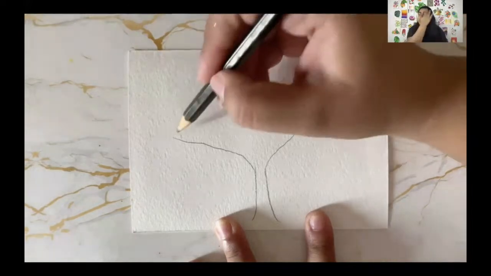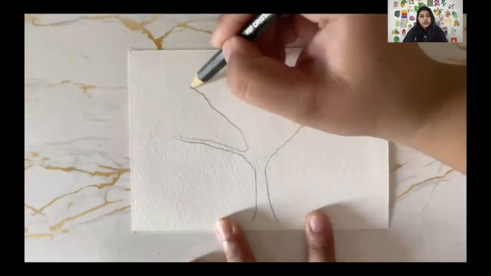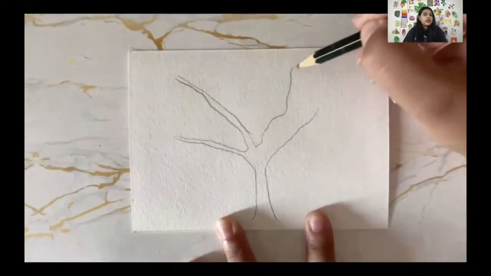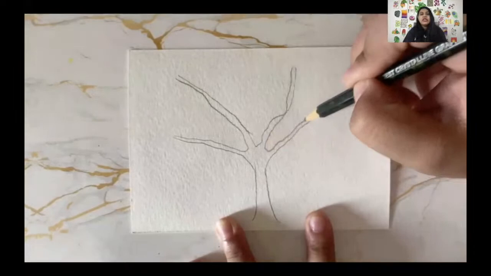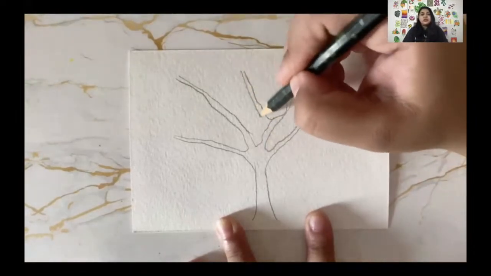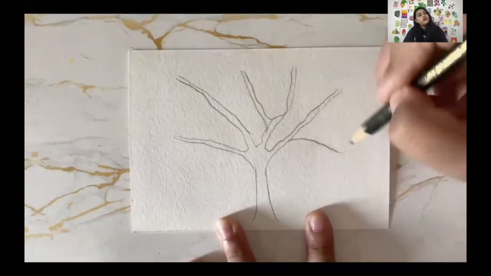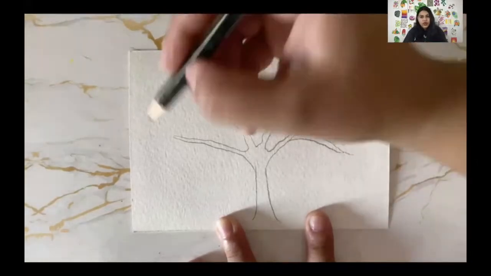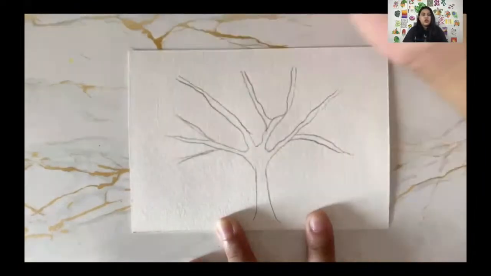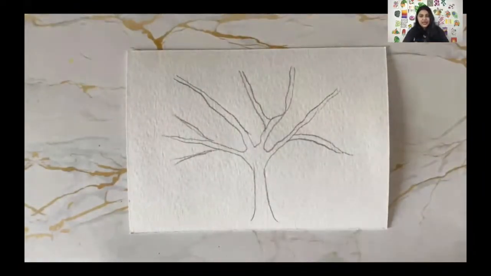Now here you can draw the branches the way you like. You don't exactly have to do it the way I'm doing it. I'm basically drawing a few wiggly lines coming out here and there, and you can follow the same technique. You can do many wiggly lines, or maybe 4 or 5 wiggly lines. It's completely up to you. Just make sure to do a bunch of wiggly lines and make it look nice and neat.